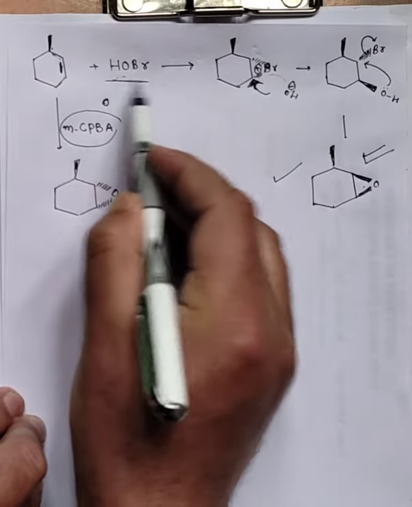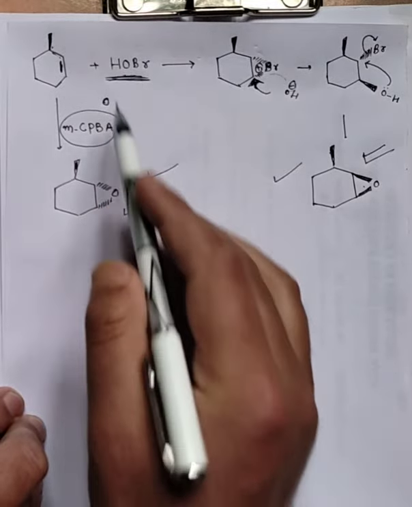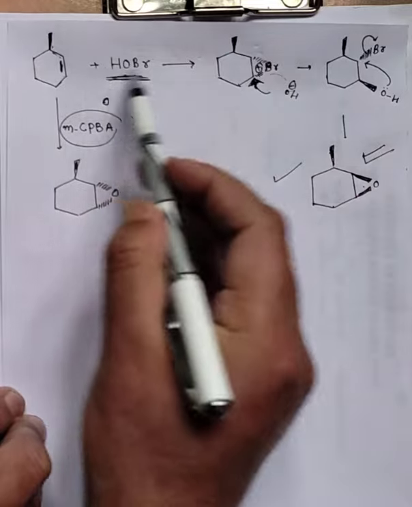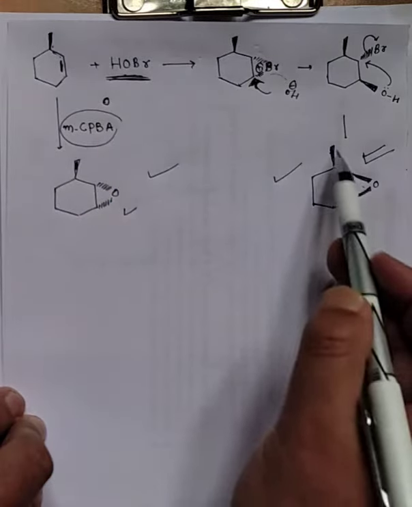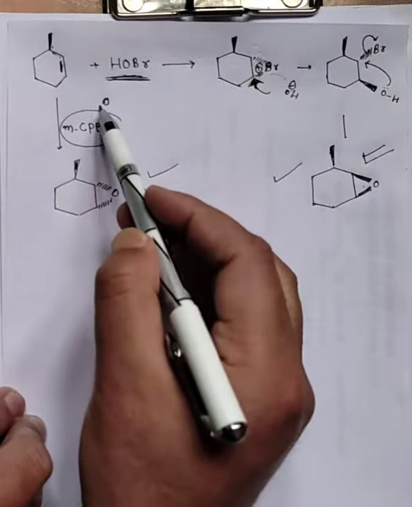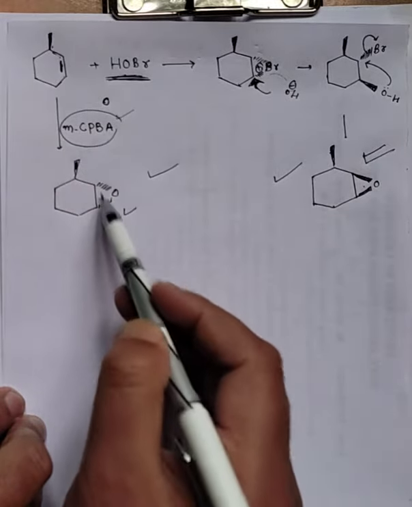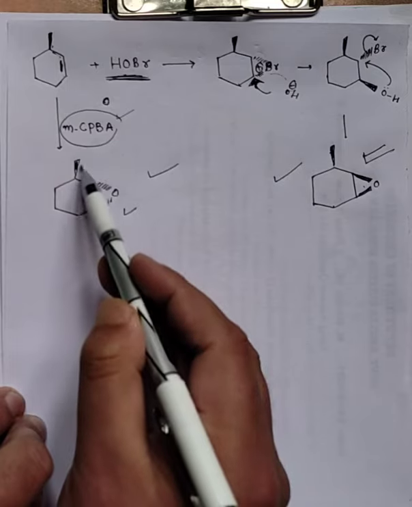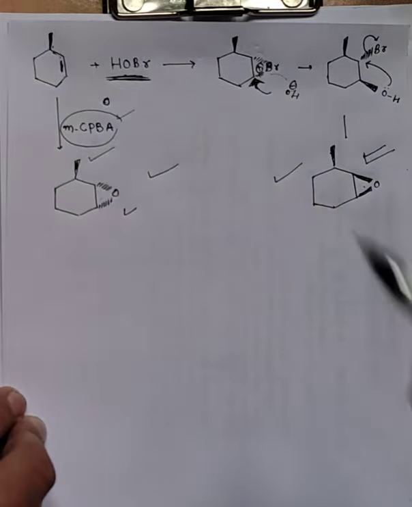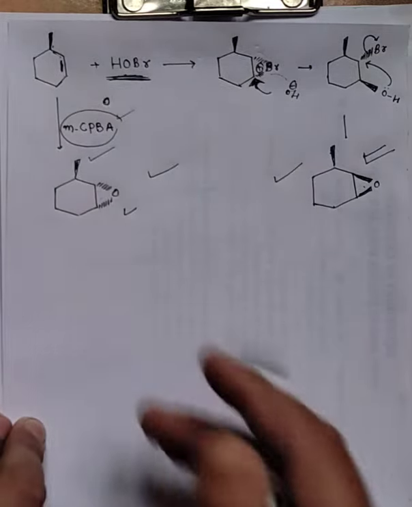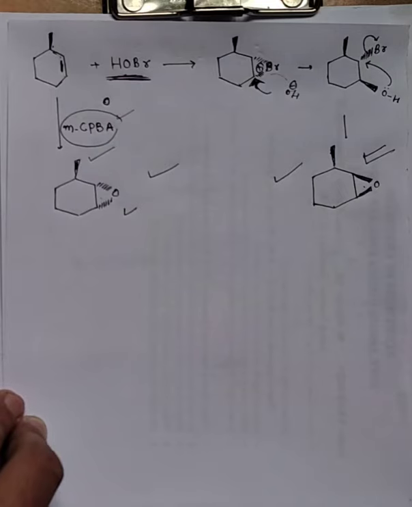So this is the difference between this approach and this one. If you treat with the hypohalous acid scheme, then you will get the epoxide above the plane, on the same side. But if you treat this compound with metachloroperbenzoic acid, then they are opposite. The epoxide is below the plane and this group is above the plane. So this group plays an important role. This was our problem, which is very, very important.